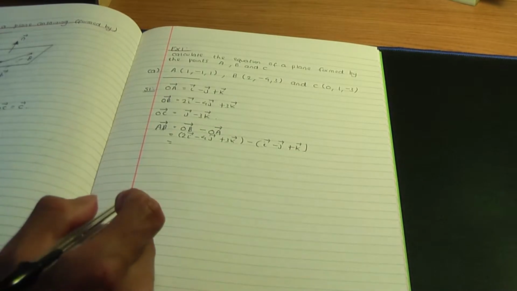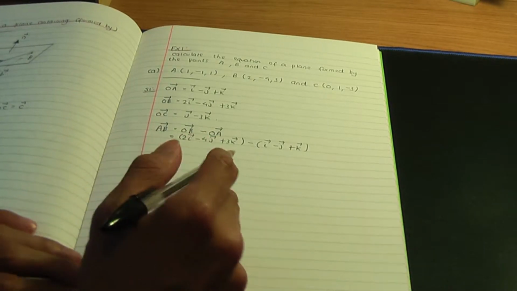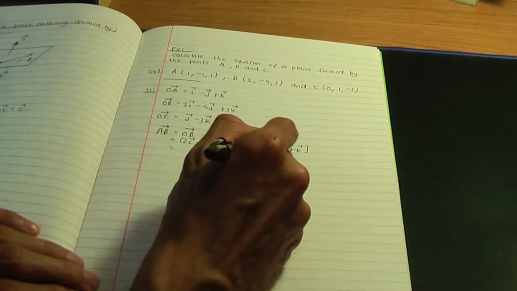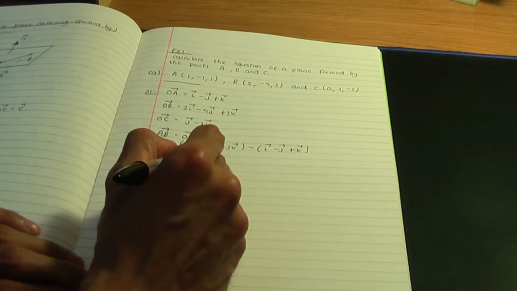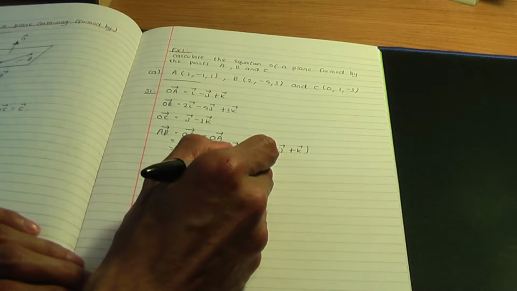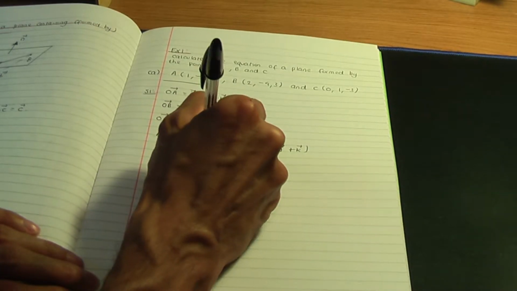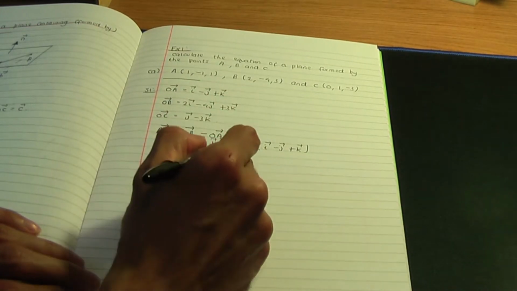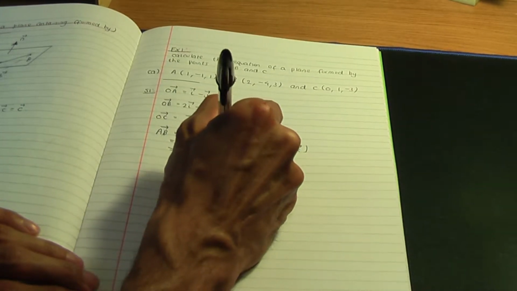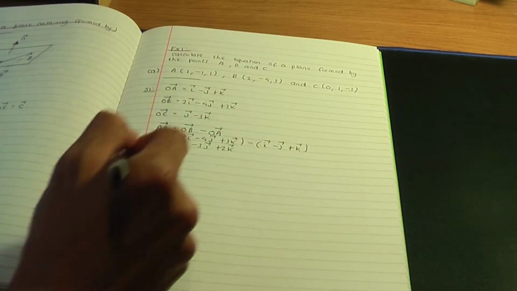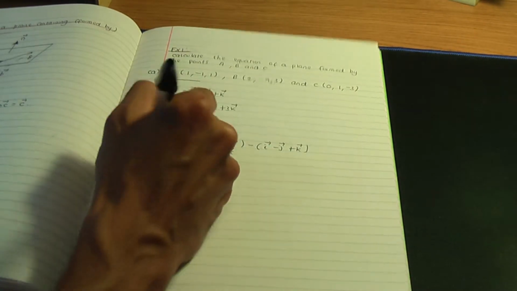Okay, so if we add up the like components, 2i minus i is i, minus 4j minus a minus j is minus 3j, and 3k minus k is 2k. Okay, so that is the vector AB.